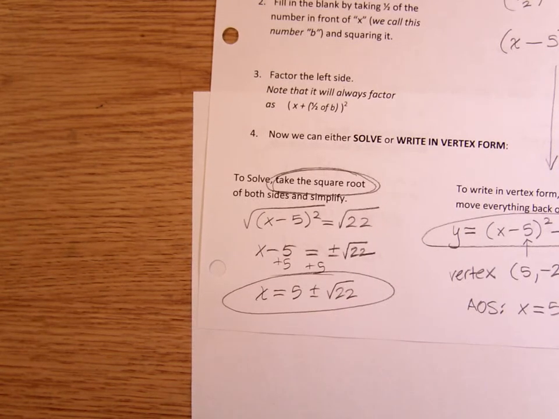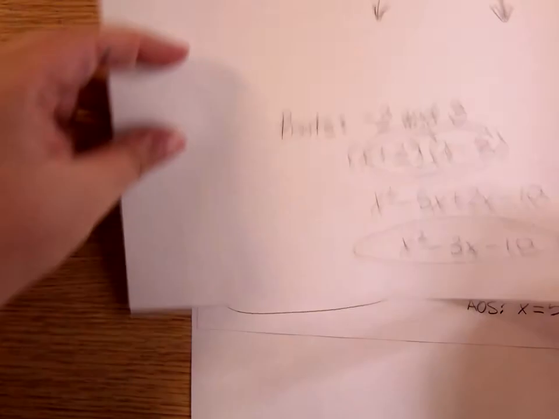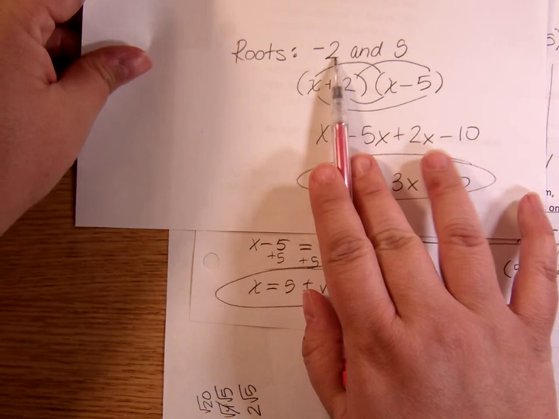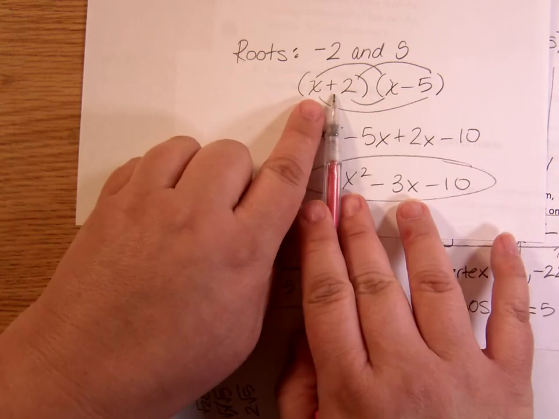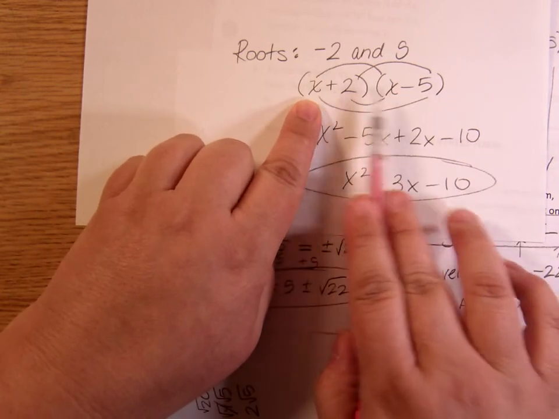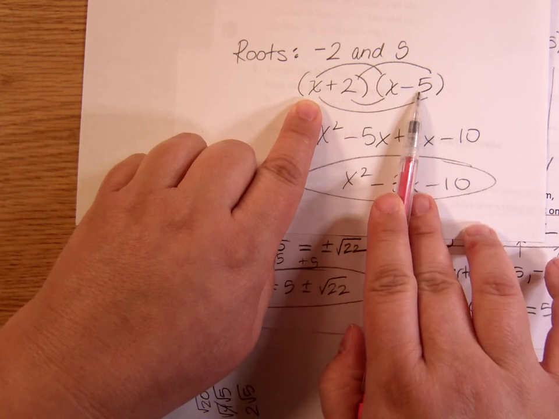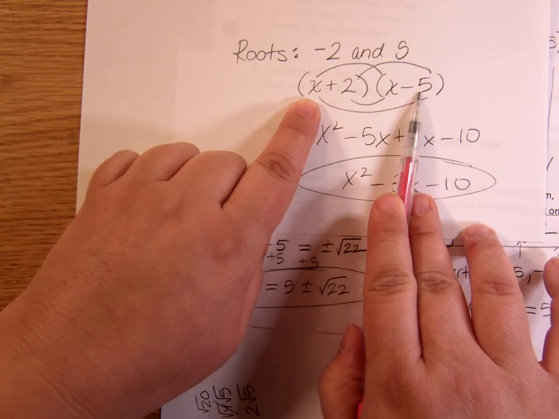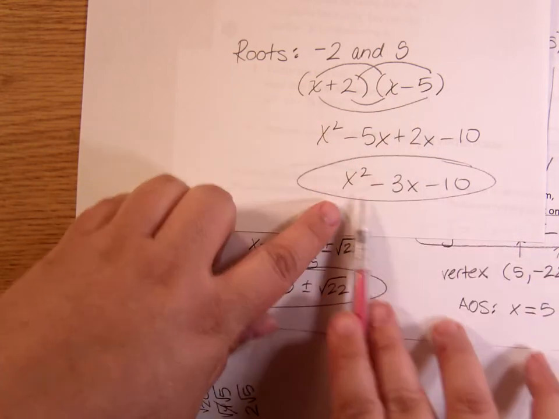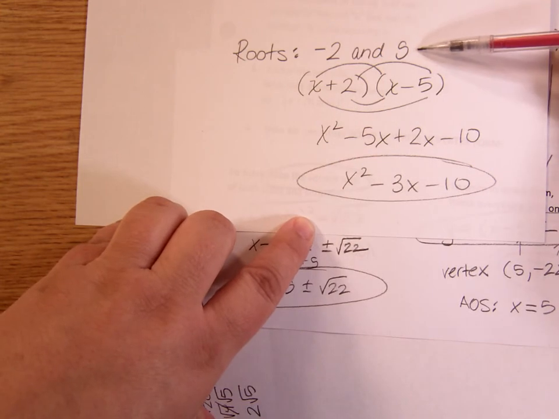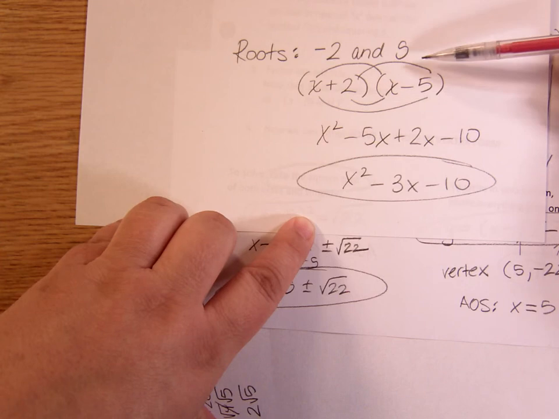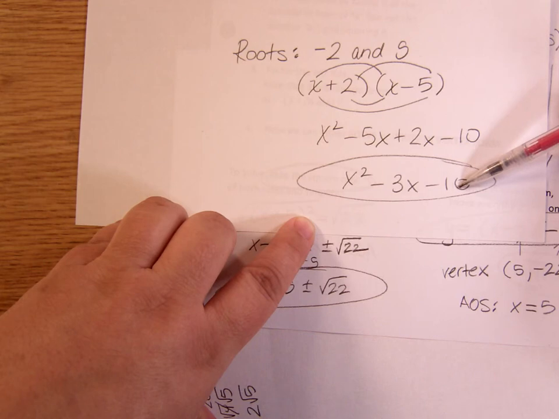Hope that's helpful. A couple of other reminders, things you might want to think about. One thing we did that is not on this review is if you are given two roots, if you're told, hey, this parabola has roots at -2 and 5, then that means it has factors at x plus 2, opposite sign, and x minus 5, opposite sign. If I wanted to write an equation for it, then I would FOIL this, simplify it, and this is what I get. So this is an example of what I would do if they say, you have a parabola that has roots at -2 and 5. Write one possible equation for it. This is what I would do.